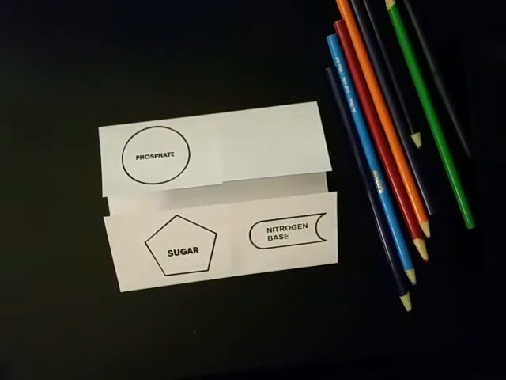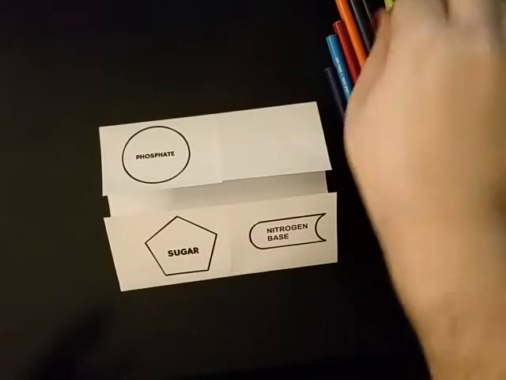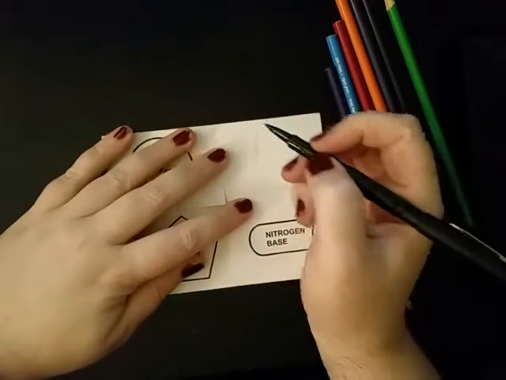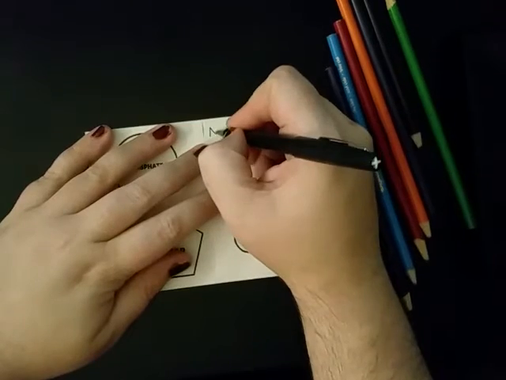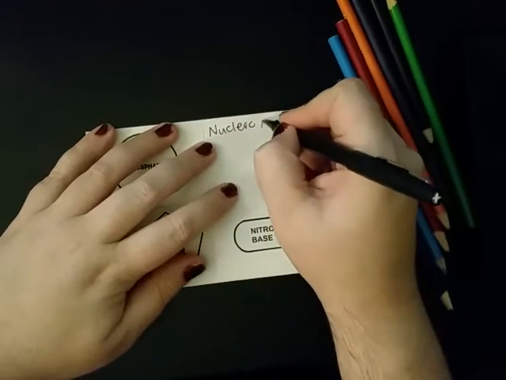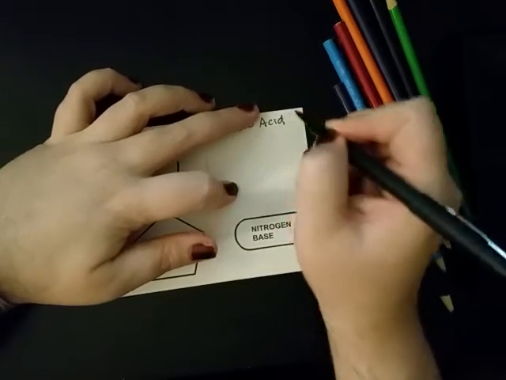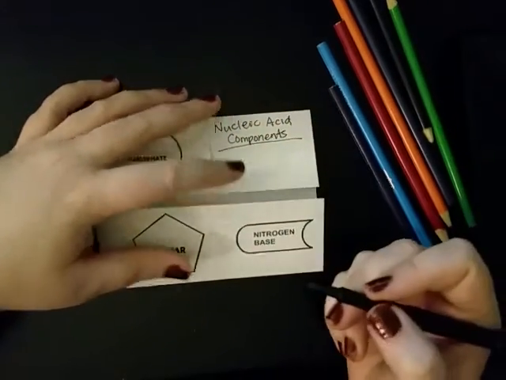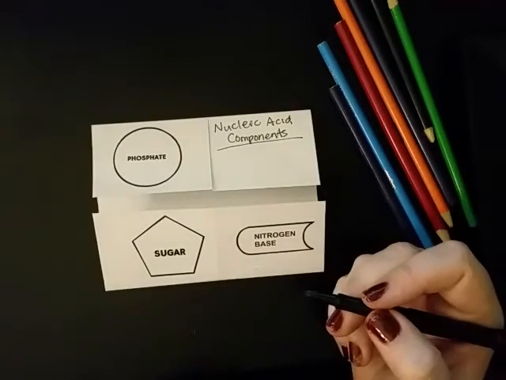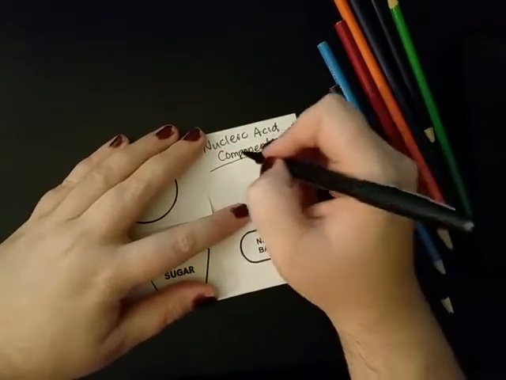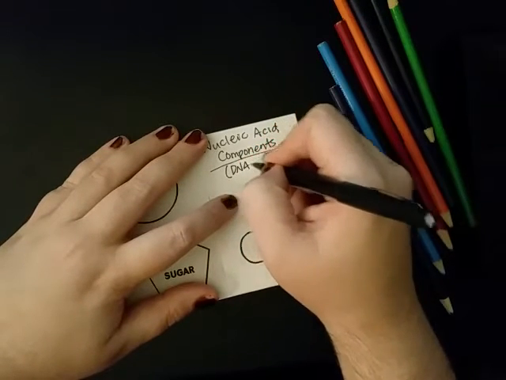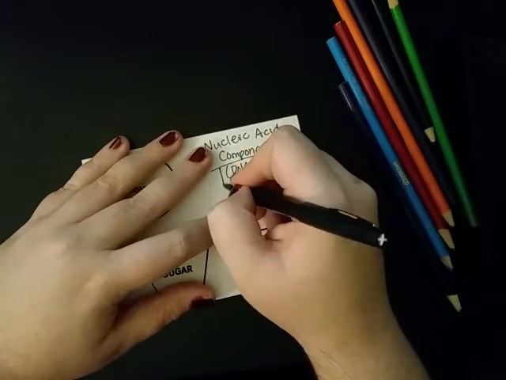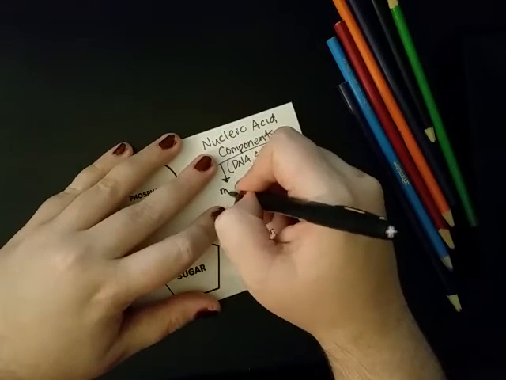Okay, so the first thing that we need to do is we're going to title this, and we're going to actually need to draw some bonds because the bonds are not on this page. So we're going to title this Nucleic Acid Components, and hopefully we all learned that components mean parts or what something is made out of. And when we talk about nucleic acids, we're talking about DNA and RNA, and again the NA stands for nucleic acid, and if you don't remember, they're made of 3 parts.